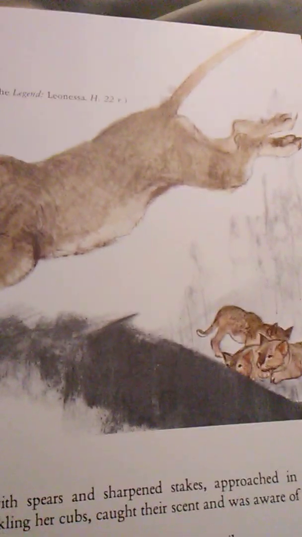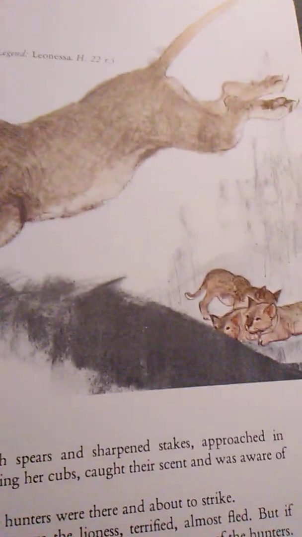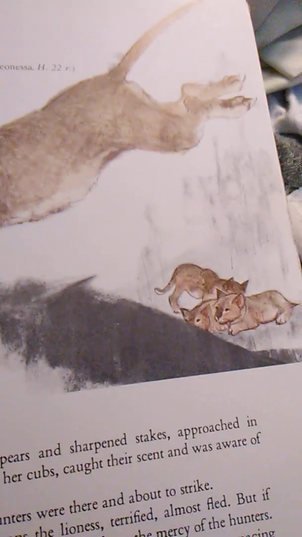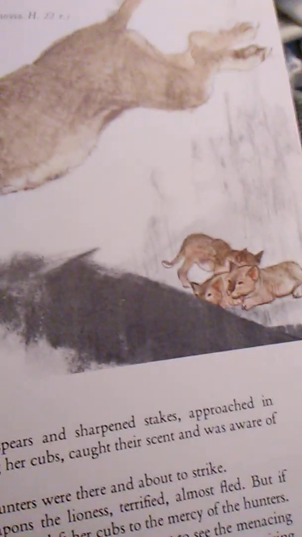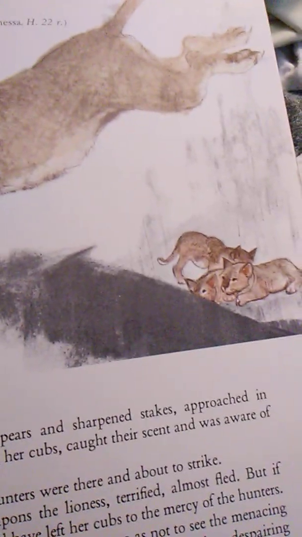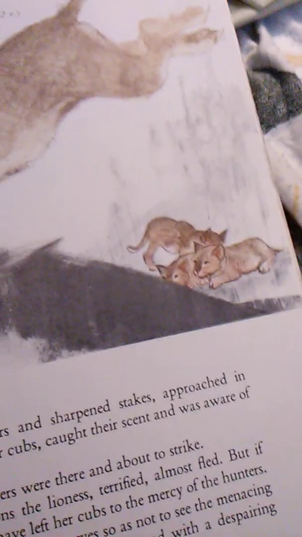The hunters, armed with spears and sharp stakes, approached in silence. The lioness, suckling her cubs, caught their scent and was aware of the danger. But it was too late. The hunters were there and about to strike.